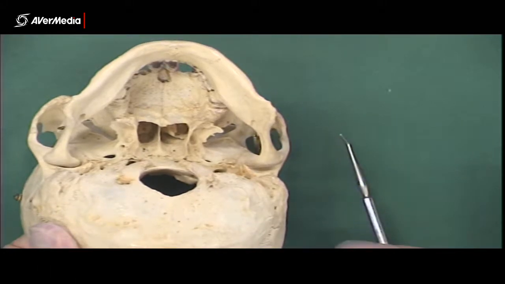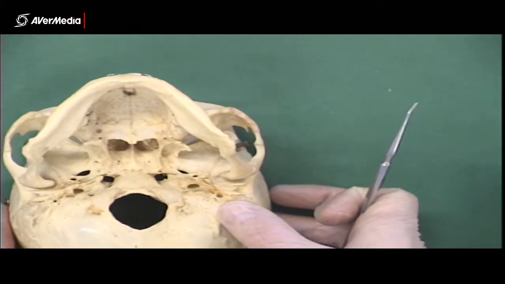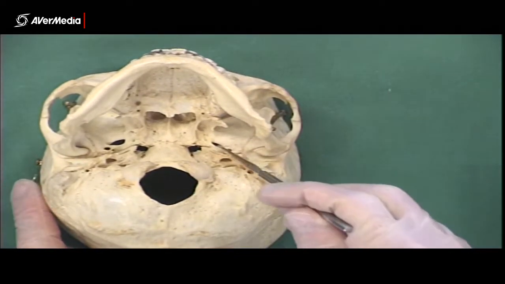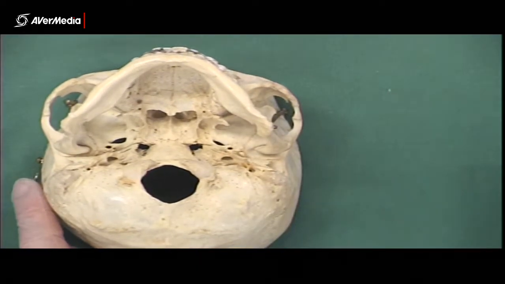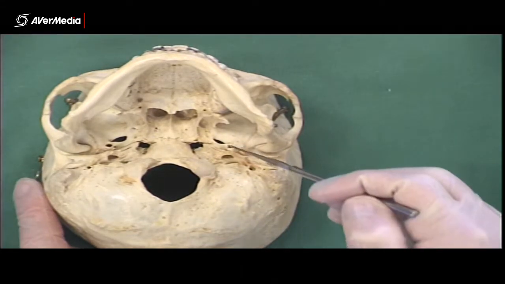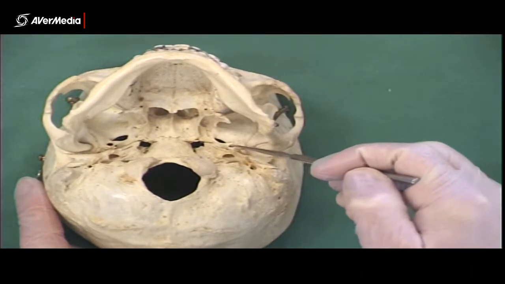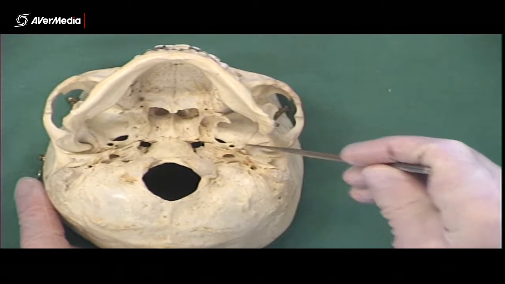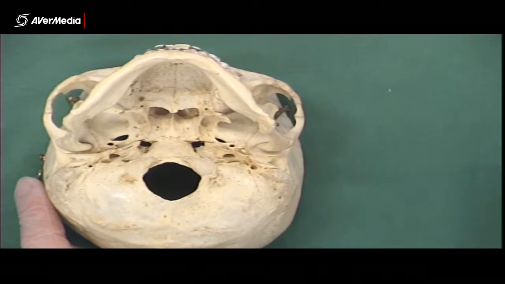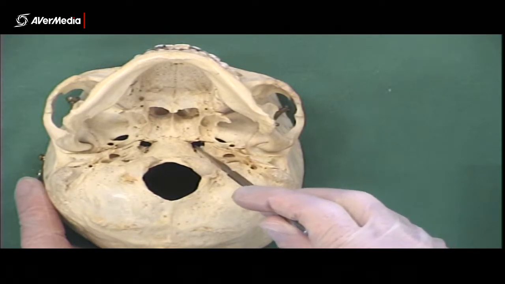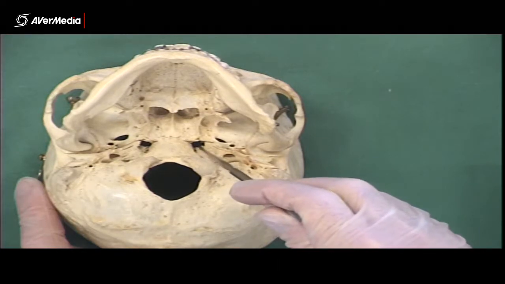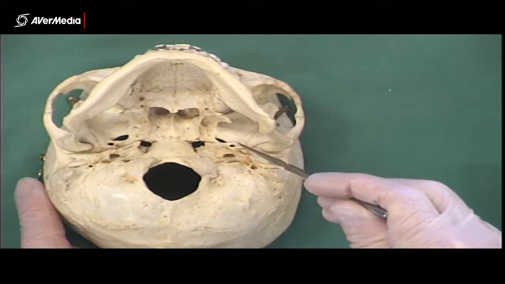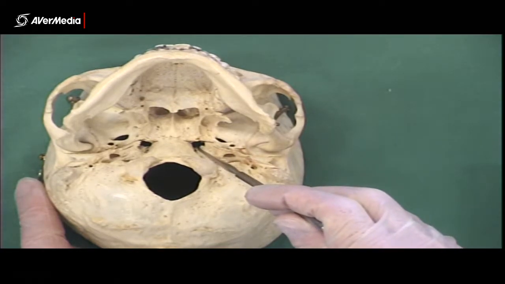And then we have a couple of foramina that we can see that we haven't looked at yet. Here we've got an oval shaped one, that's foramen ovale. At the lateral extent of that, then we have a small one called foramen spinosum. And then back towards the midline here we have a large foramen, that's foramen lacerum. So we've got ovale, spinosum, lacerum.